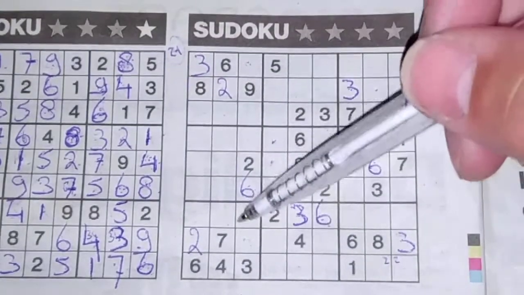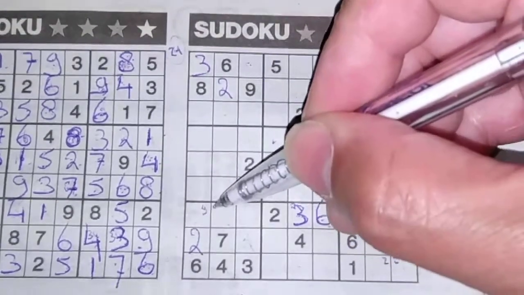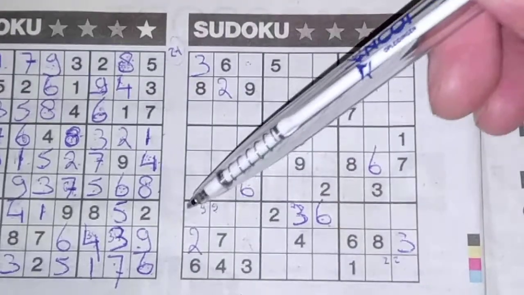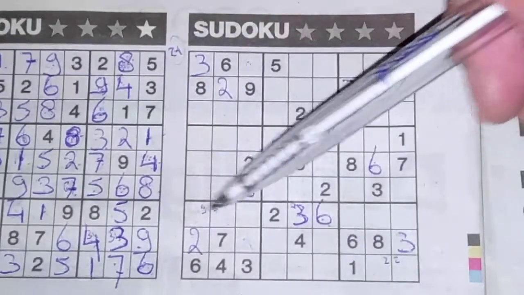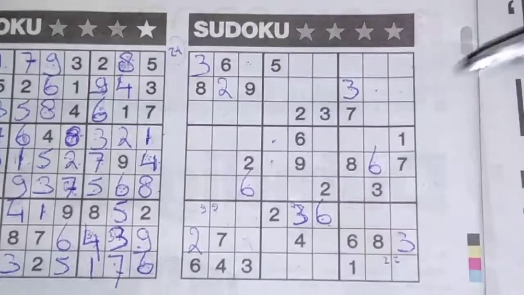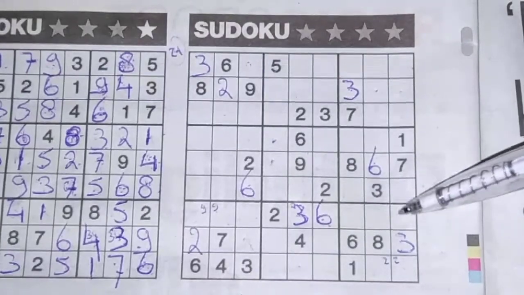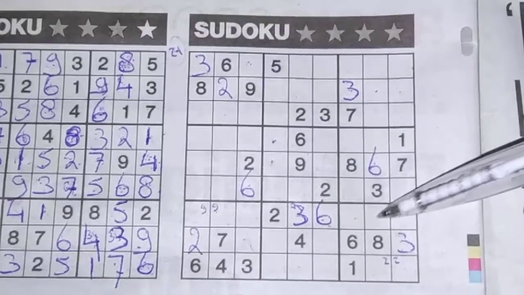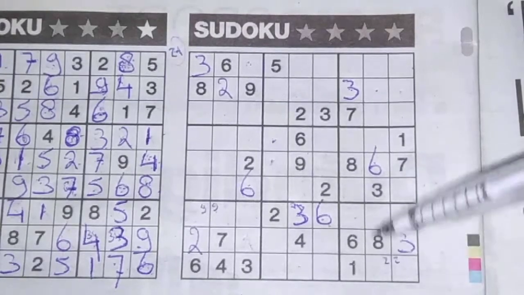We see here 9, so no 9 in these two boxes. So the 9 could be here or could be there. So in this row, we have a 9 in one of those two boxes. That means in these three boxes cannot be a 9. We have two boxes left in this big square for the 9.